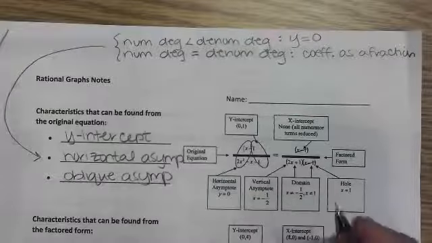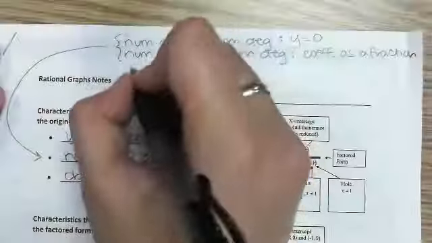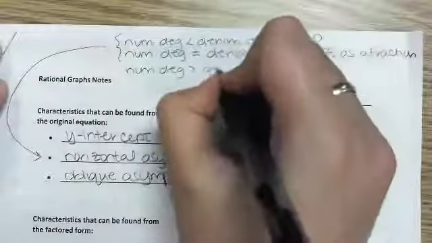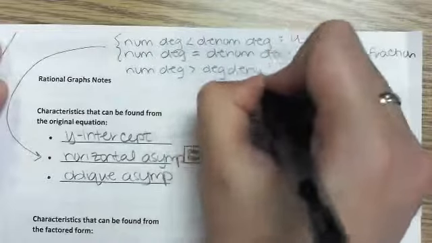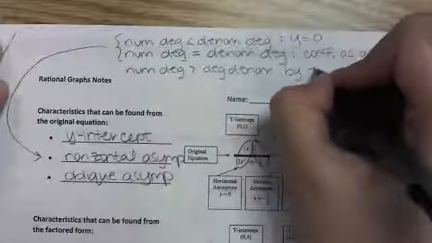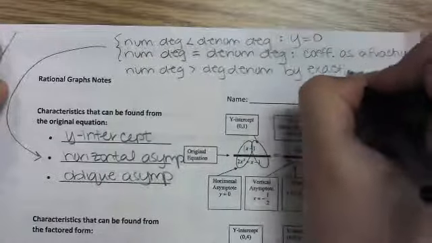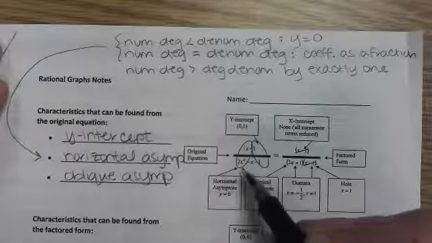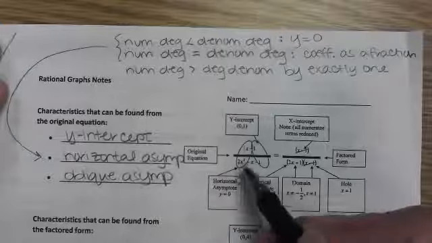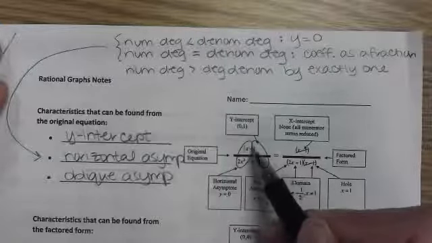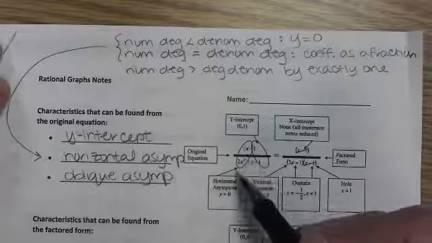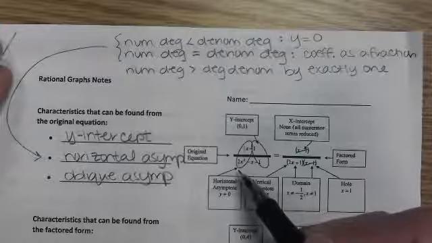That's for horizontal asymptote. And then for oblique asymptotes, we're going to know that we have an oblique asymptote if the degree of the numerator is bigger than the degree of the denominator by exactly 1. So it could be the top has an x to the third and the bottom has an x squared. It could be the top has an x to the 17th and the bottom has an x to the 16th. So they have to be different by exactly 1. That's how you know you have an oblique asymptote.